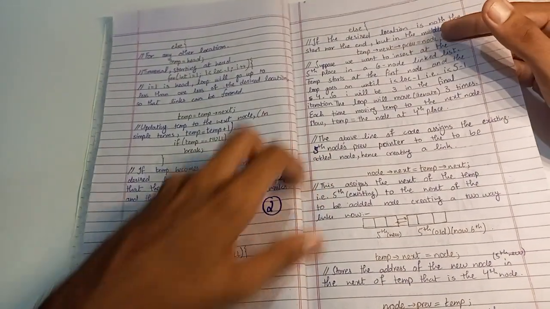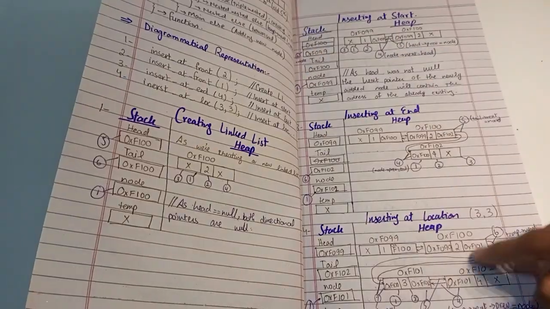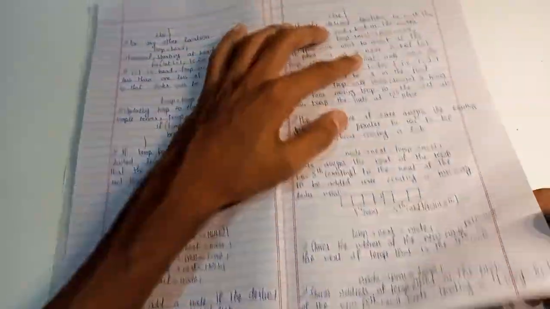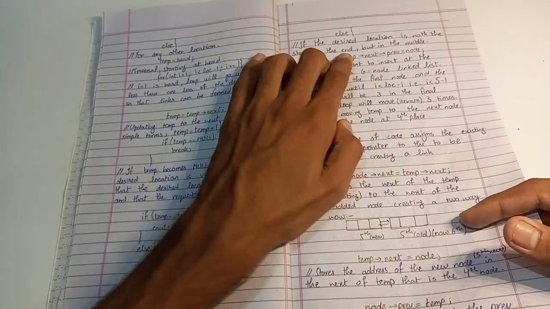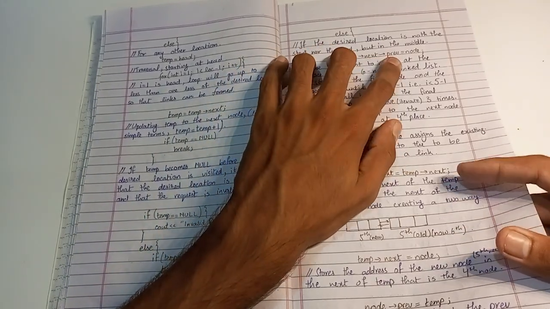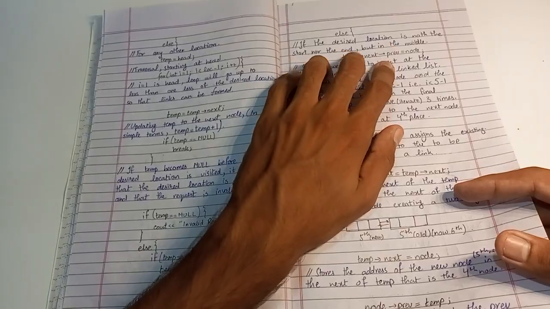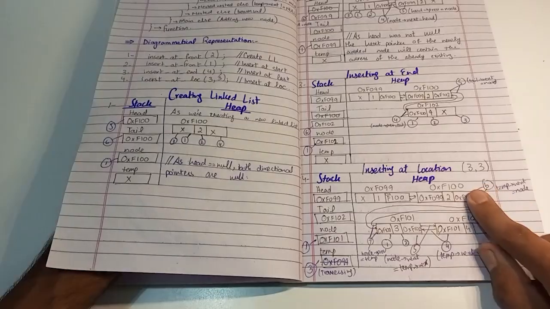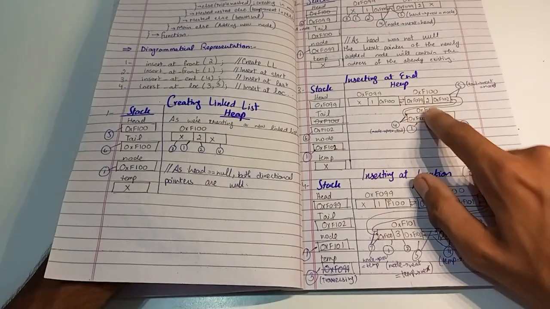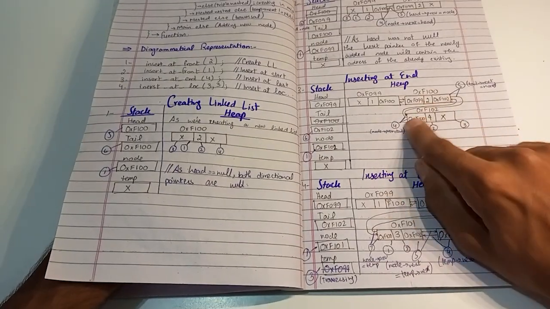What we're gonna do is we have this pointer as temp. We're gonna look at the temp's next node, and then that node's previous pointer, and we're gonna store node. Okay, so what is temp? Temp is here, and what was the next of the temp? It was this one, as you can see over here, temp, and the temp's next is this one.